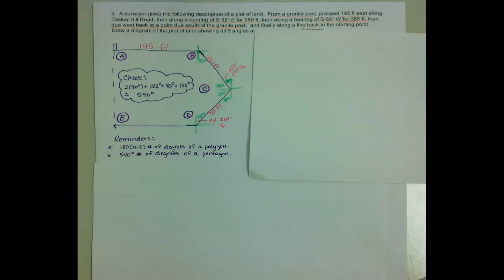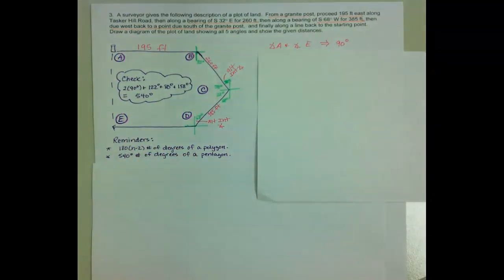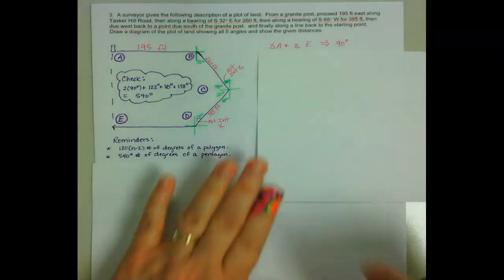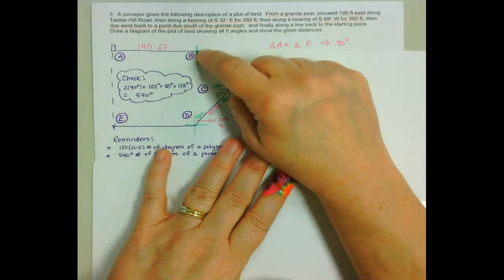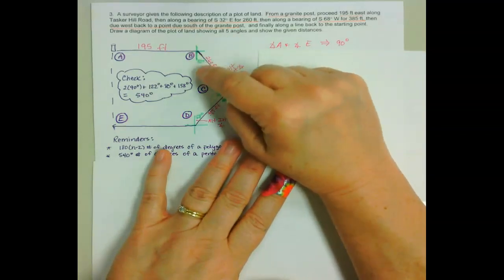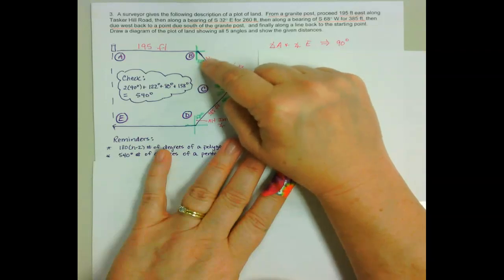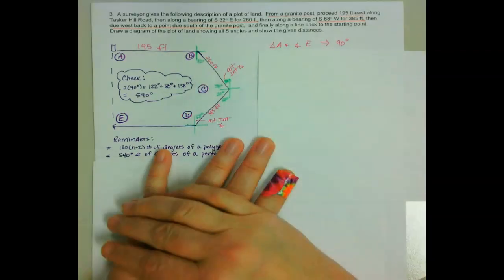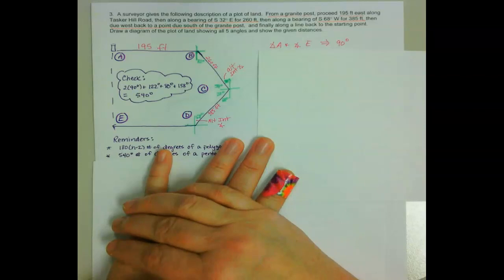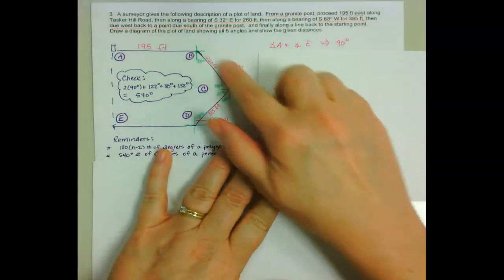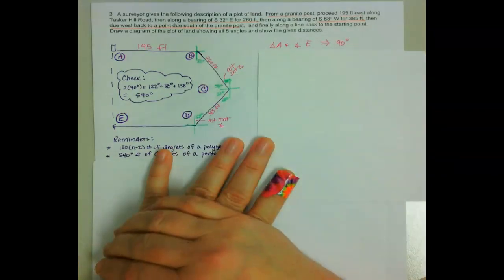All right, so I calculated through each angle. I went ahead and labeled it so that I would be able to tell what I was calculating. And I know right off the bat A and E are 90 degrees, so I have 2 of the angles so far. Then to find B, I'm looking over here, and here's my compass rose, and I know I went south 32 degrees east, so that's 32 degrees right there. And then I know I went and plotted down this way for 260 feet.